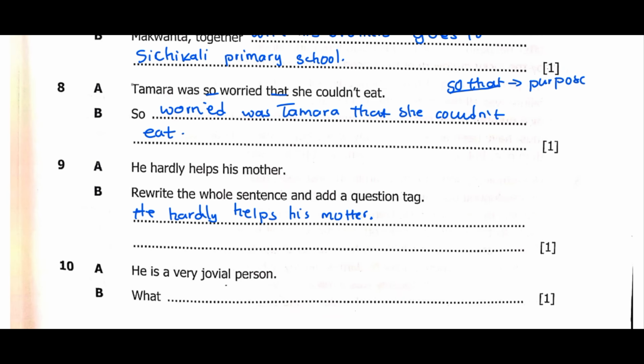So hardly is negative. So whenever you are given a sentence in a negative, you are supposed to use the positive question tag. So instead of saying "doesn't he", we will say "does he". So does he. That is the key.